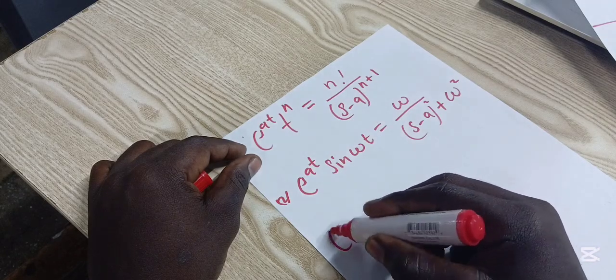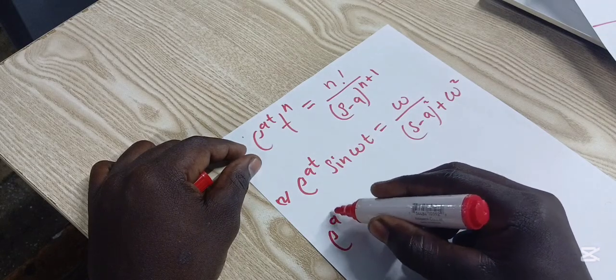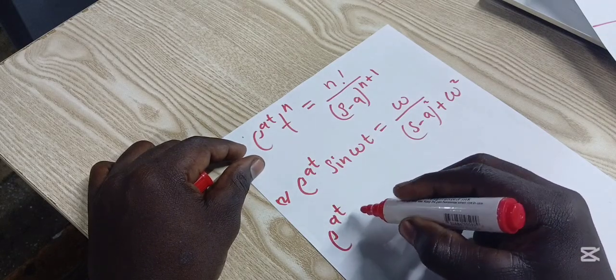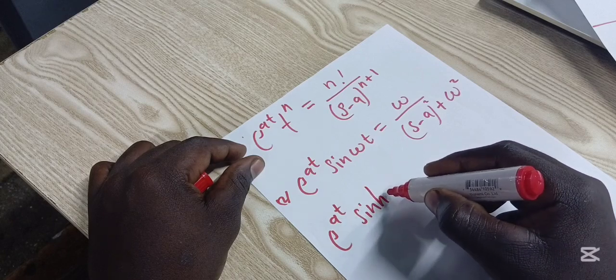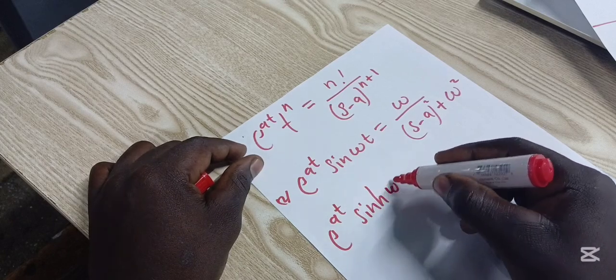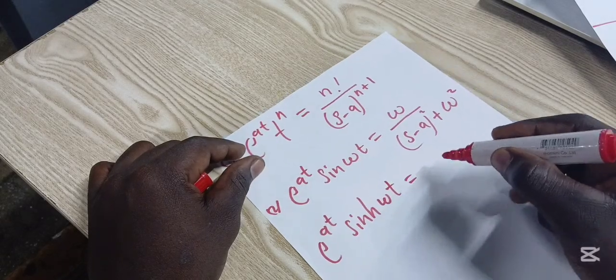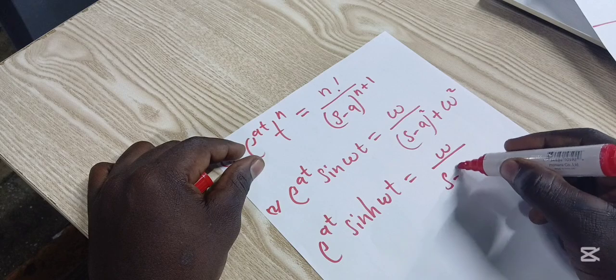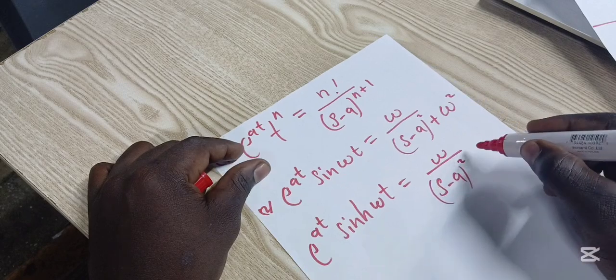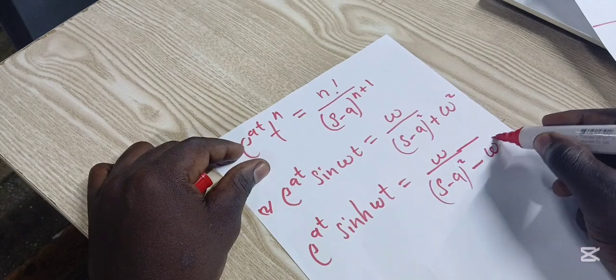The Laplace transform of the function e to the power at sinh wt is going to give us w over s minus a all squared minus w squared.